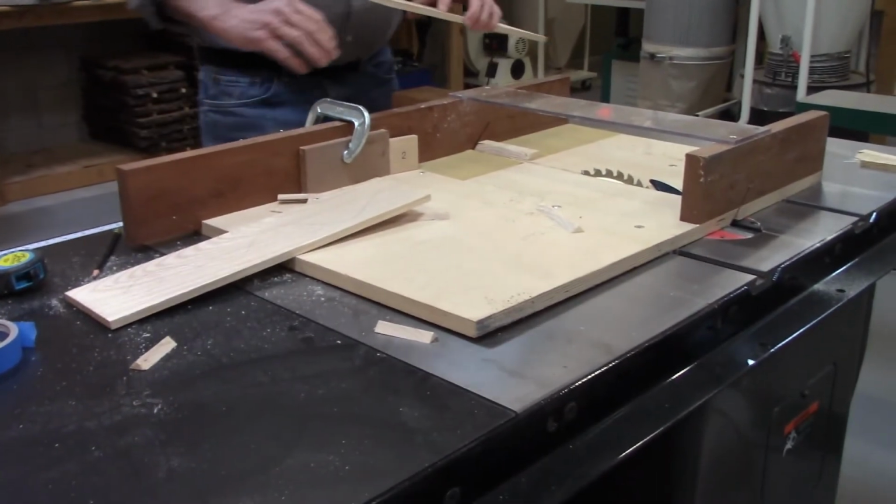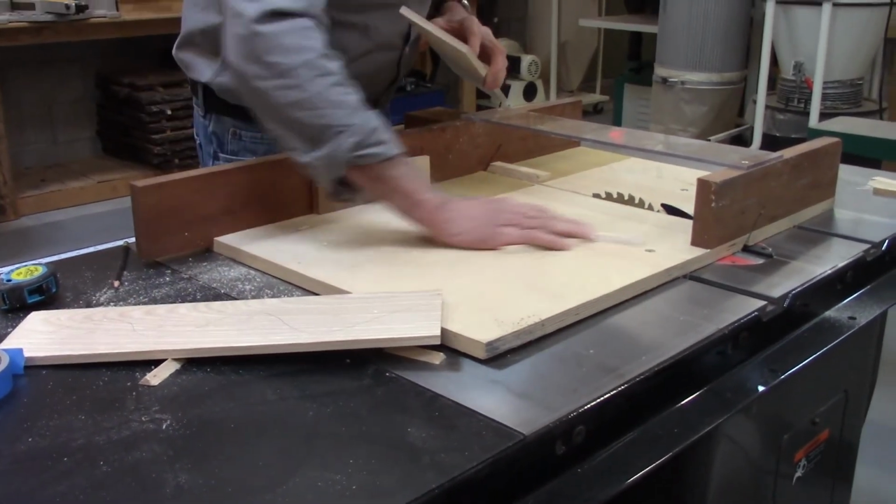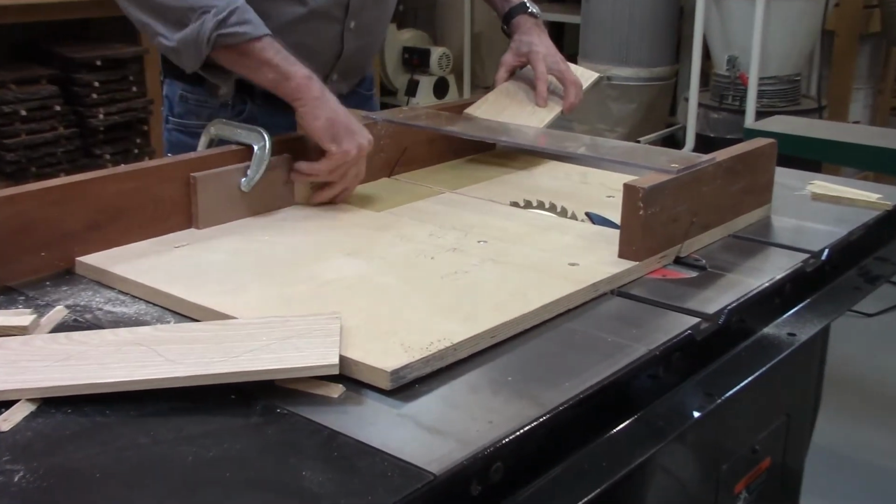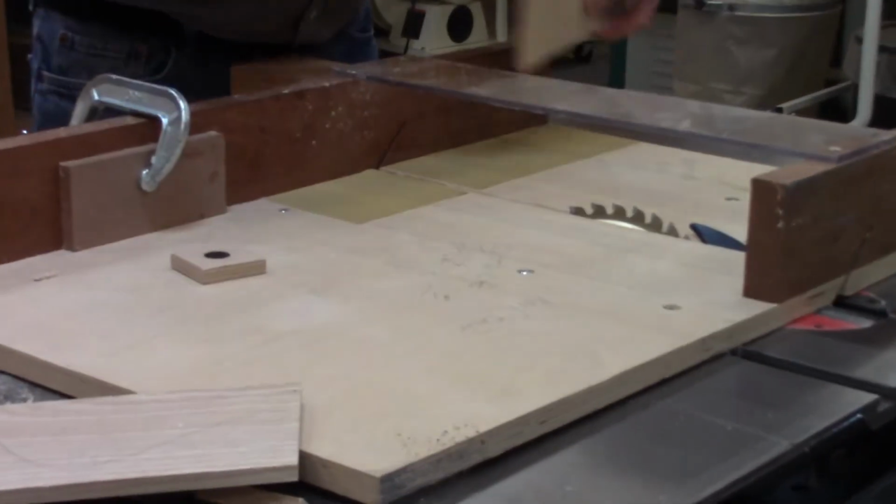So next I want to do a four-corner match, and it's pretty much the same thing. I have to alternate cuts using the spacer block.